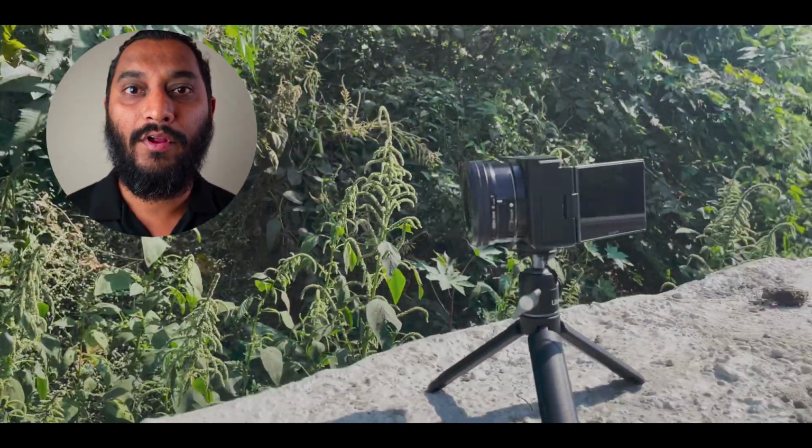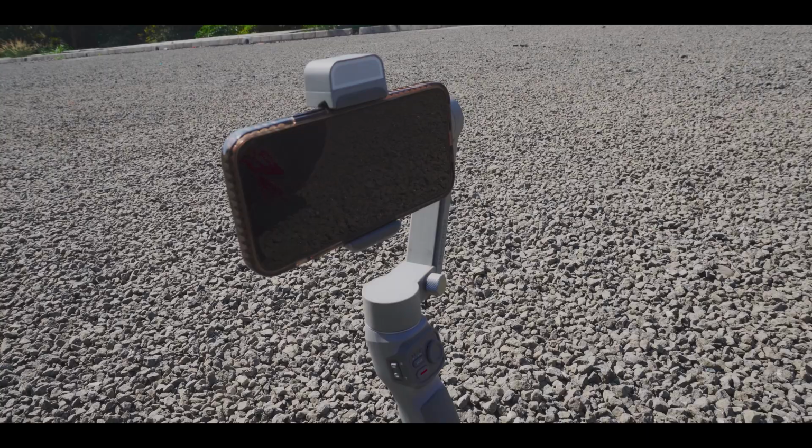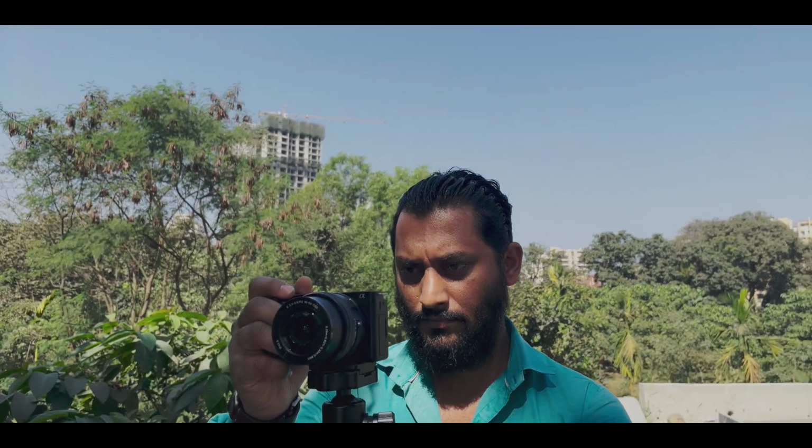The next thing that never has to change is the aperture. It refers to the opening of lens diaphragm through which the light passes and it depends upon the kit lens you use.